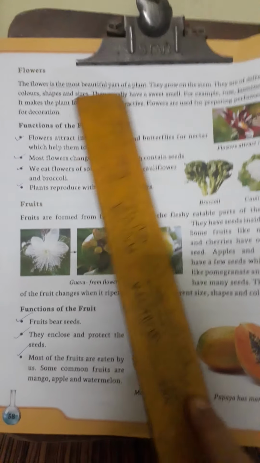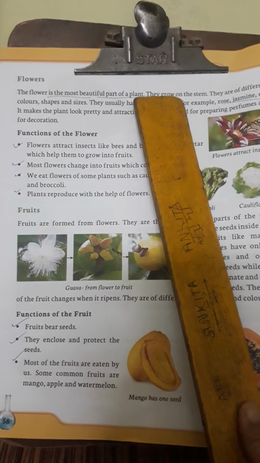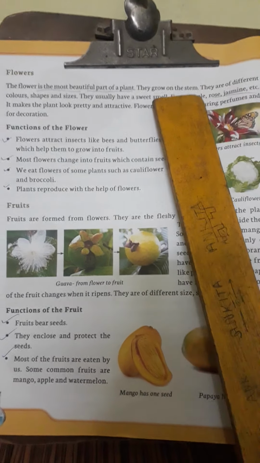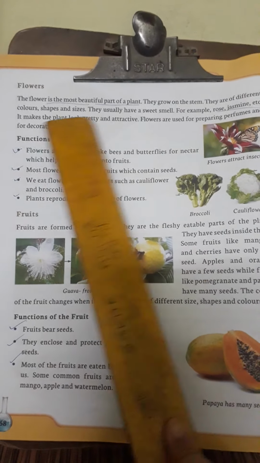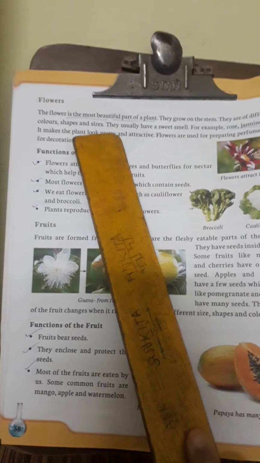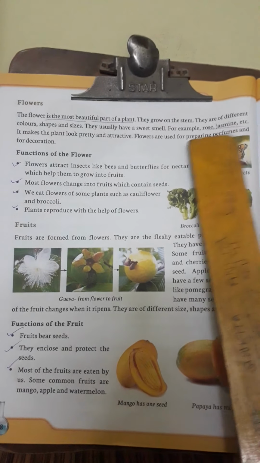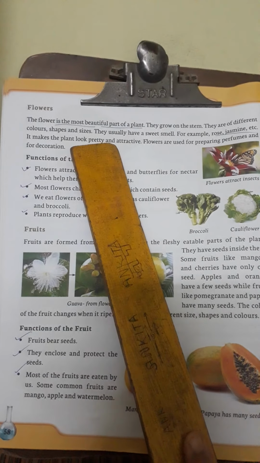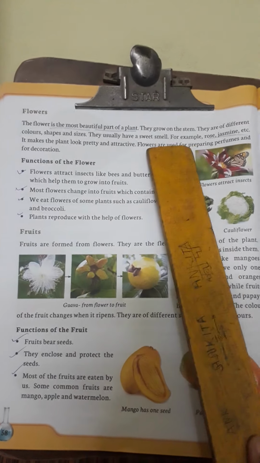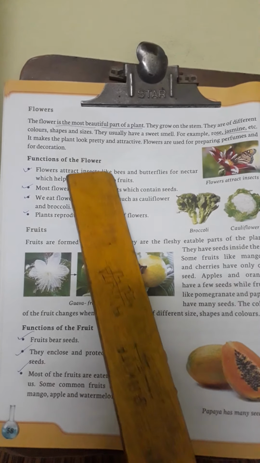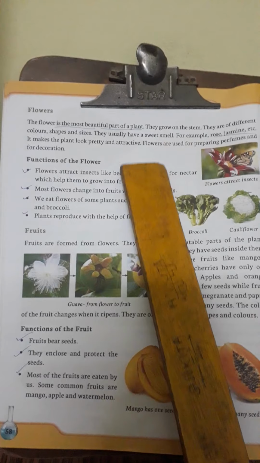Next, coming to the flowers. The flower is the most beautiful part of a plant. They grow on the stem. They are of different colors, shapes and sizes. They usually have a sweet smell, for example, rose, jasmine, etc. It makes the plant look pretty and attractive. Flowers are used for preparing perfumes, and we also use them for decorations.